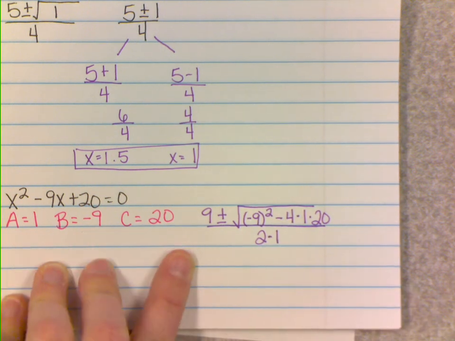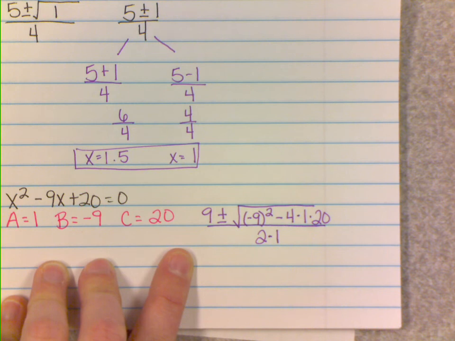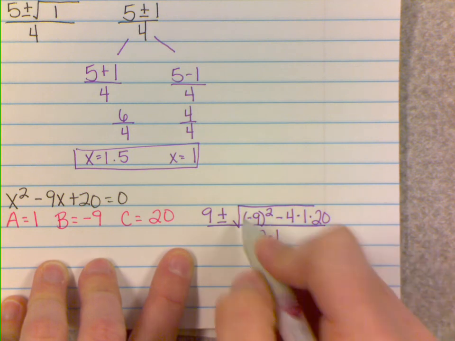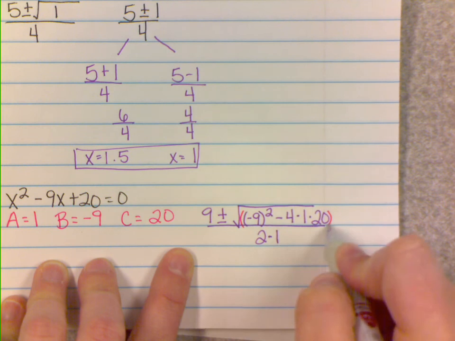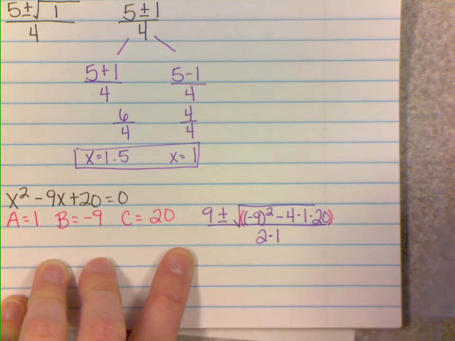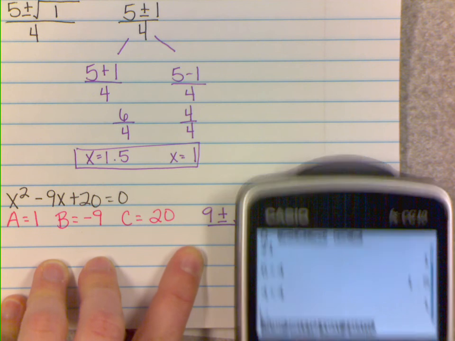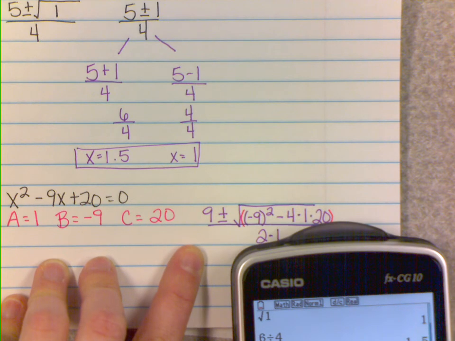Okay, what do I need to type in my calculator first? What part of the equation? Under the square root. Okay. So I have negative 9 squared. Don't forget to put it in parentheses.